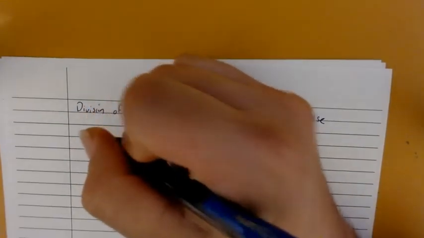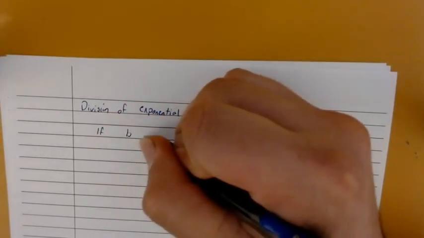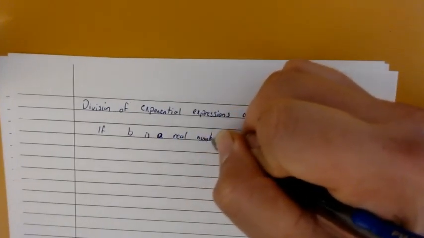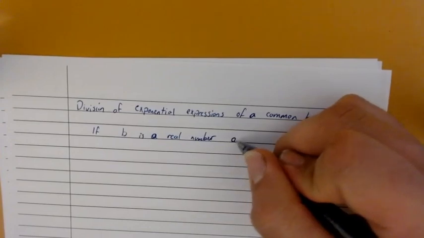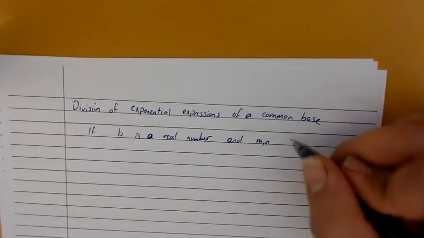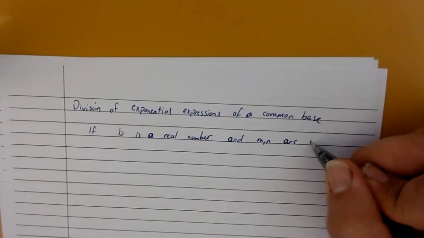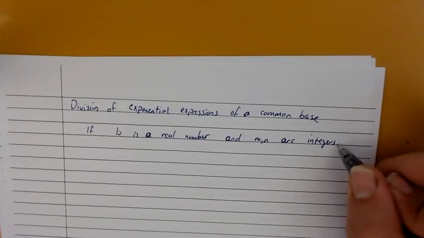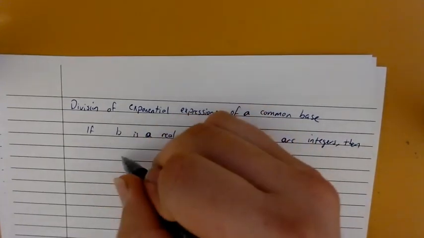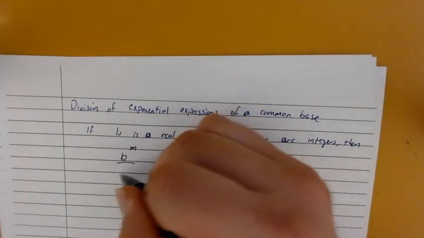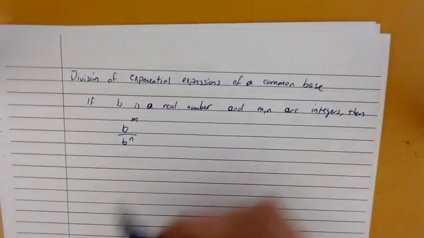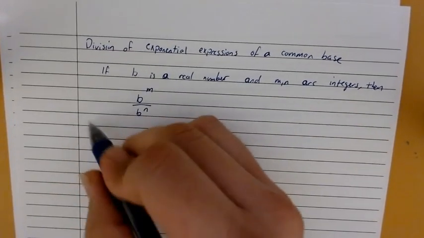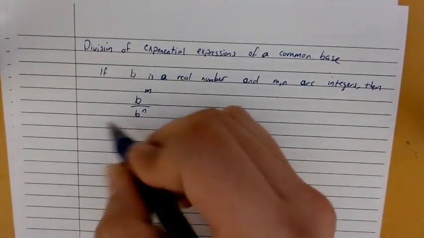So if b is a real number and m and n are integers, then if you take b to the power of m over b to the power of n, well, let's see. You're not going to finish the thought? I will, but let's see why it should work a certain way.